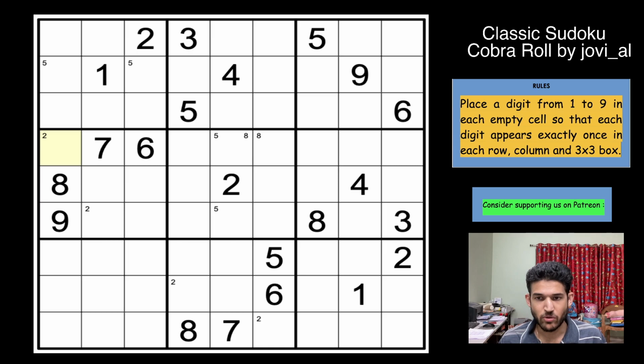Okay, so 1 4 in column 8 and 1 4 in row 2. So I have a pair here in box 3, and the moment after that you will see that 2 and 3 and 2 and 3 are again forming a pair. So this will be 2 3 and this will be 2 3. So that gives you the final two digits 7 8.